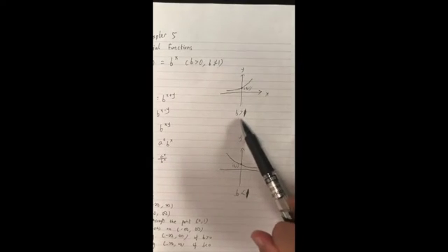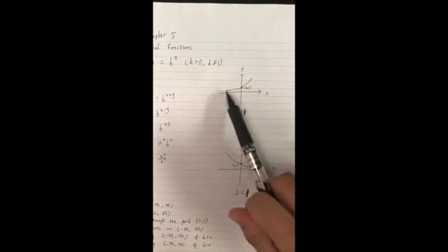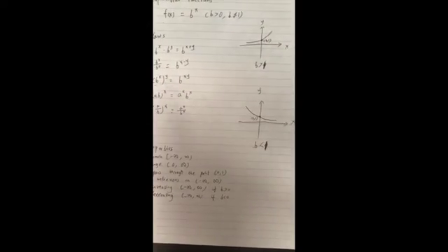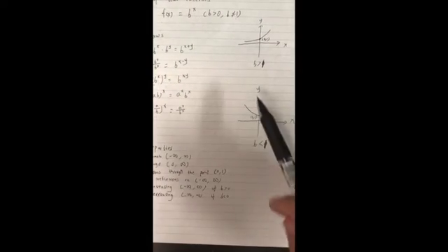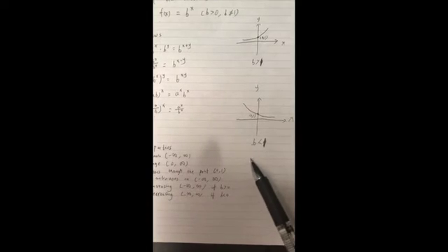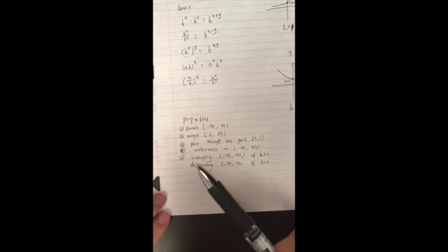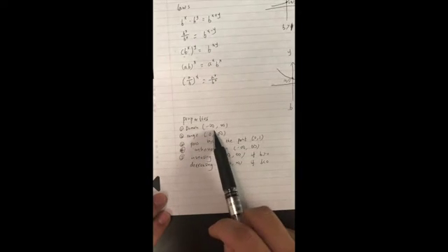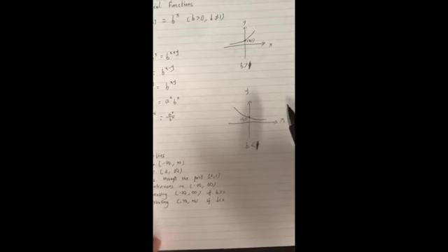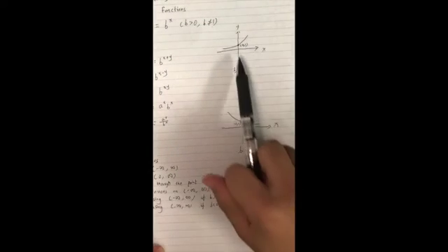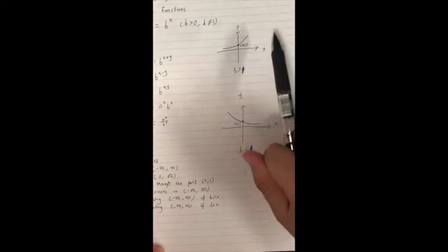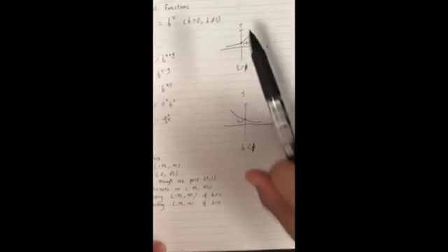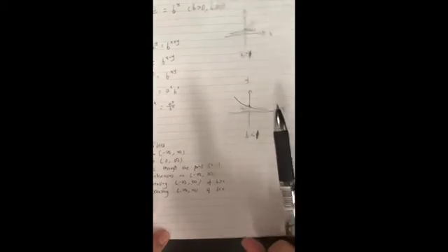If b is bigger than 1, the graph is like this, it is an increasing function. And if b is less than 1, it's like this, it's a decreasing function. So we have 5 properties of the exponential functions. First, the domain is from negative infinity to infinity. So we can see these two graphs. It's from here to here. It has all the numbers.